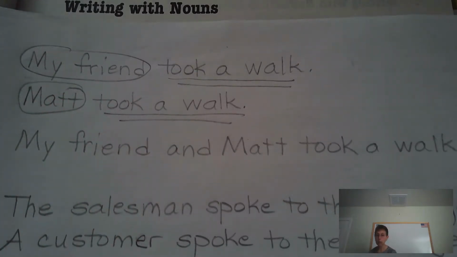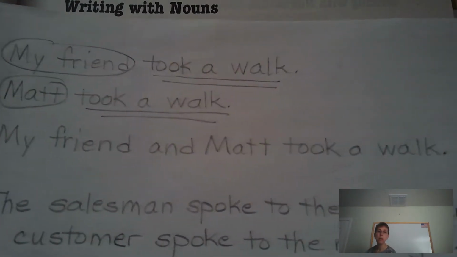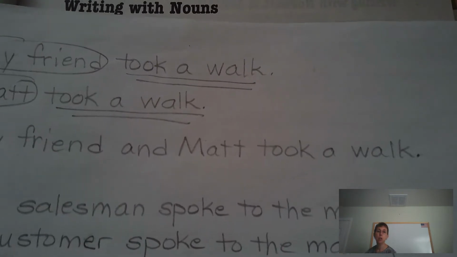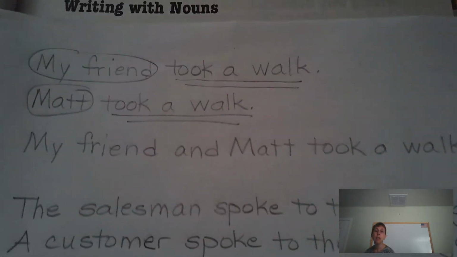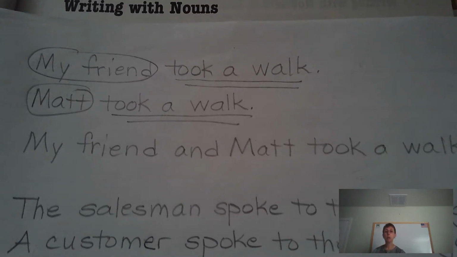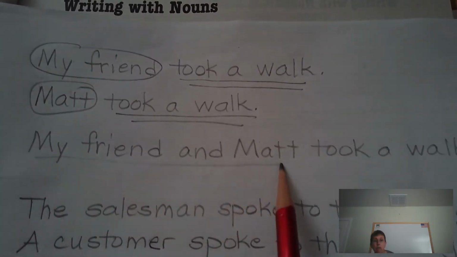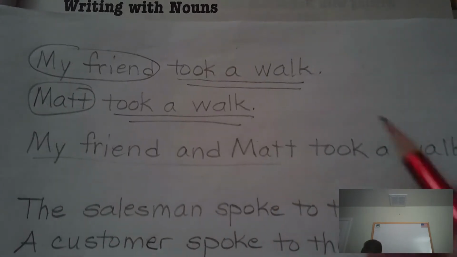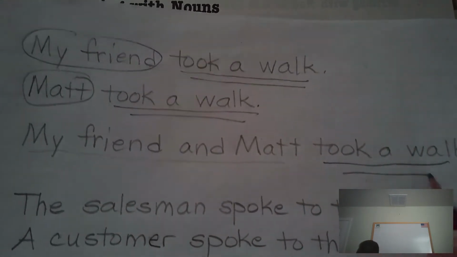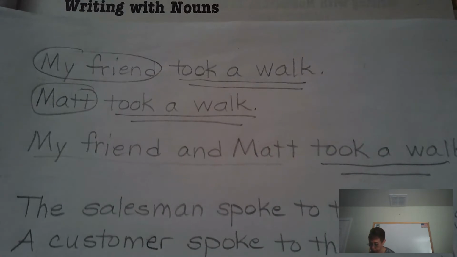So now we can combine it into one compound sentence: my friend and Matt took a walk. The ideas in both of those sentences have not changed, but because the predicates are the same in both, we are able to combine those subjects and create this compound subject, my friend and Matt. And then we have the same predicate, which is took a walk.